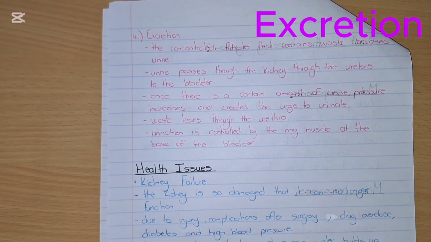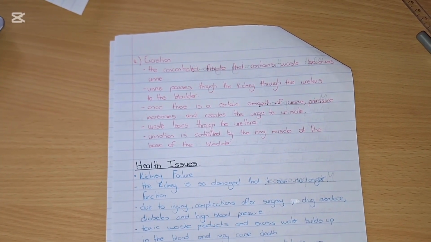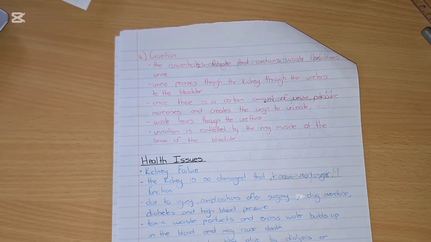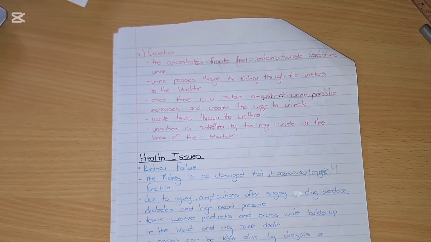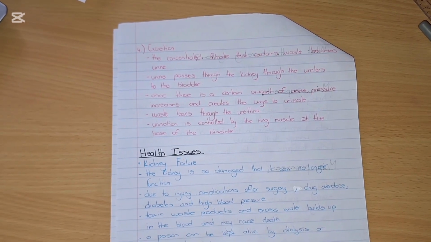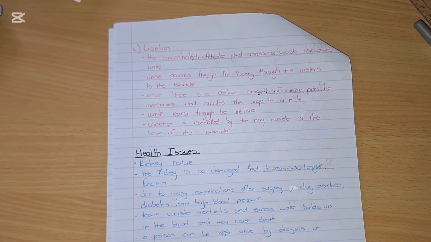And then waste leaves the urethra, and then urination is controlled by the ring muscle at the base of the bladder. So just to quickly summarize the 4 main processes, waste products are carried by the blood into the kidneys, then the kidneys filter them by separating the waste products, the salt, nutrients, the water, and then they're moved to the kidney tubules in the form of filtrate.